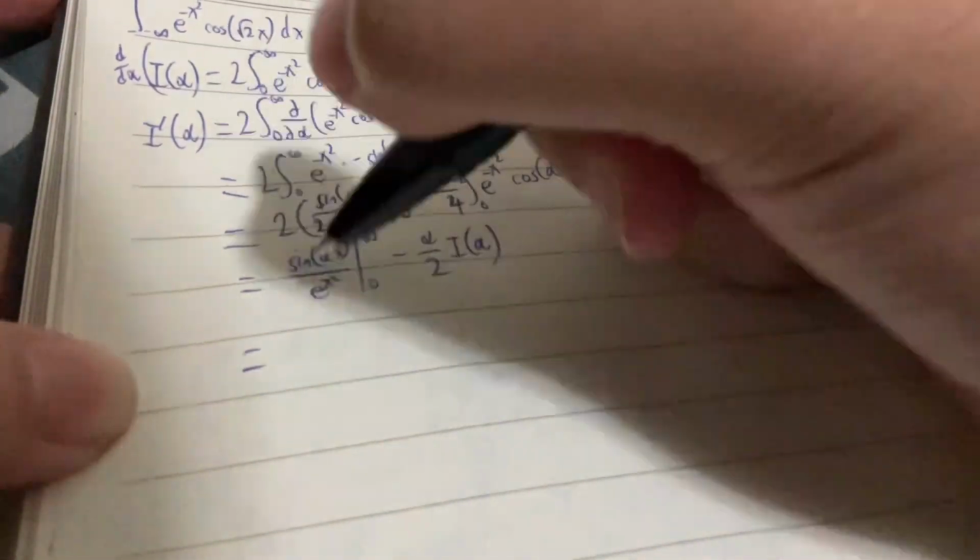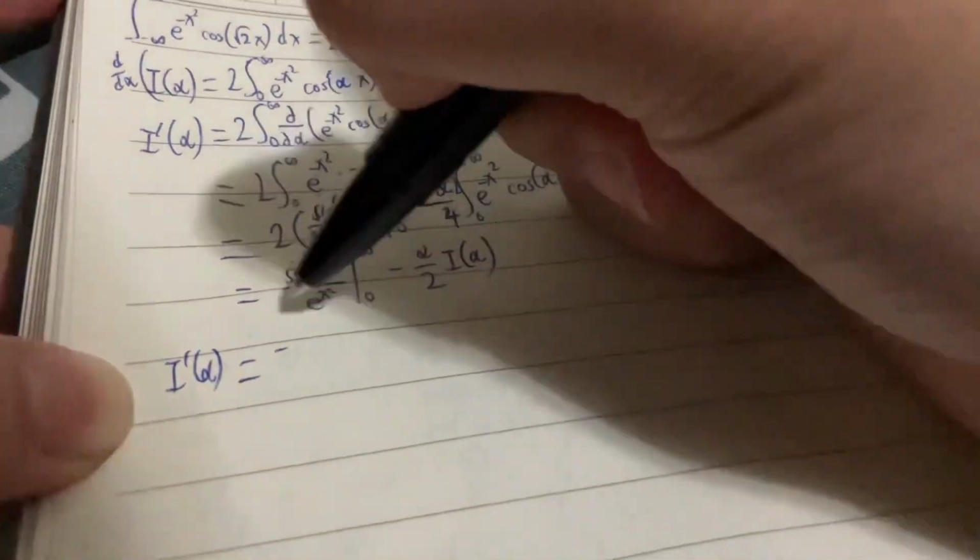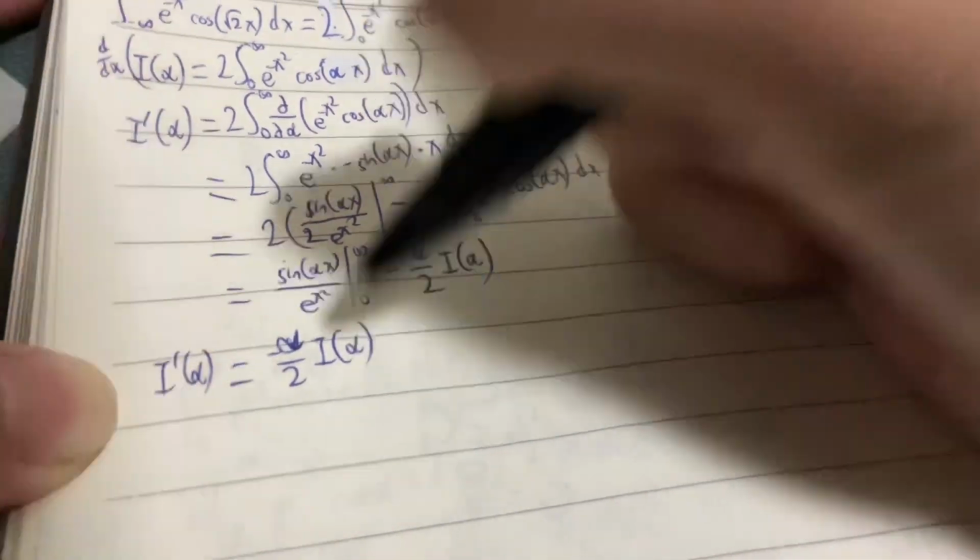So I prime of a is equal to negative alpha over 2 times I of a.